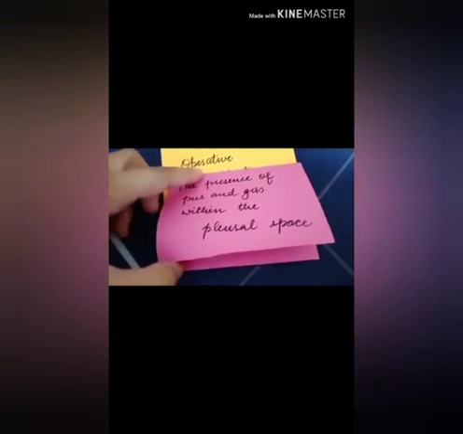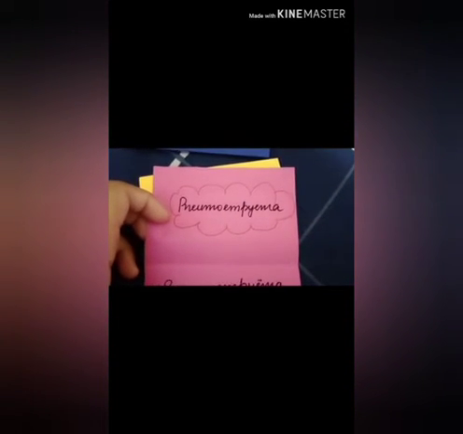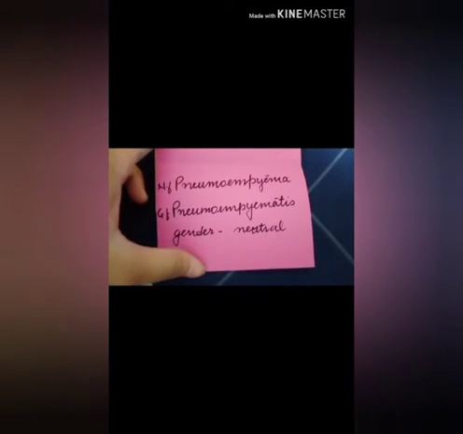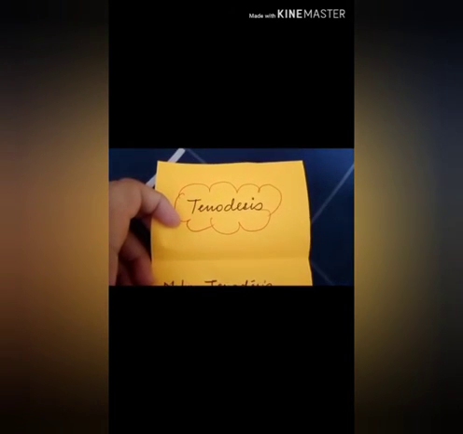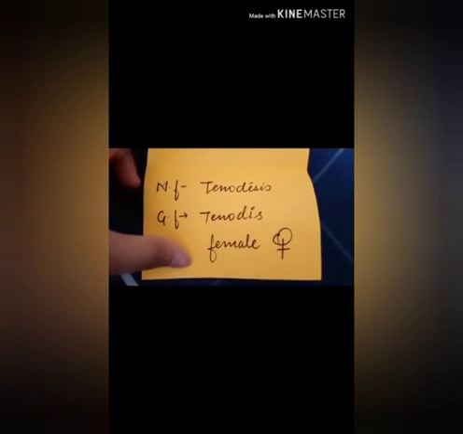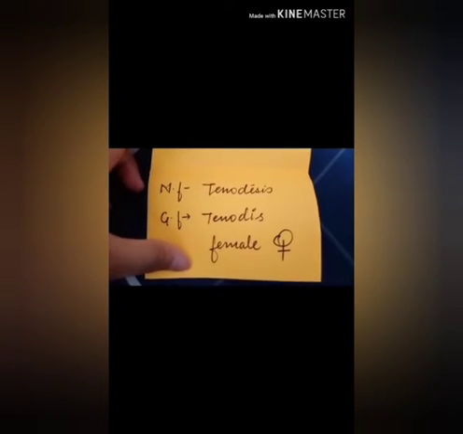The presence of pus and gas within the pleural space. Answer is pneumoempyema. Nominative form pneumoempyema, genitive form pneumoempyematis, gender neutral. Operative fixation of a tendon. Tenodesis. Nominative form tenodesis, genitive form tenodesis, gender female.